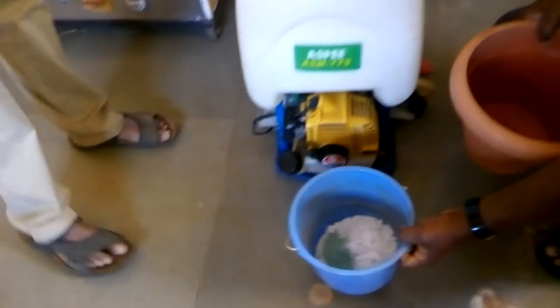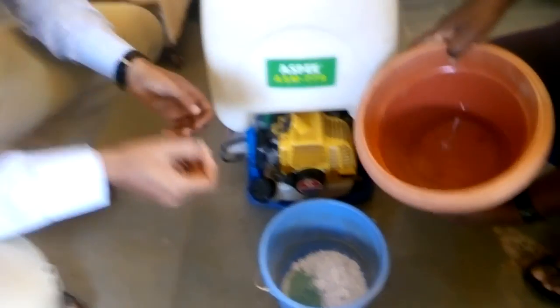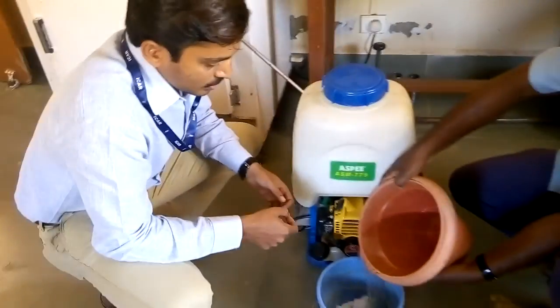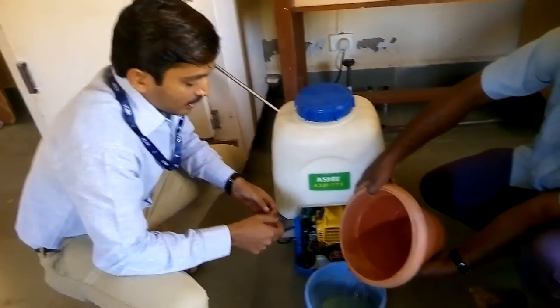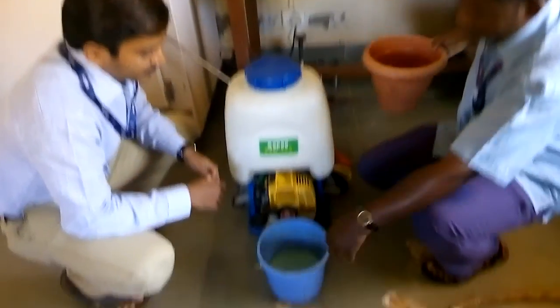Okay, we have now dissolved three components, that is soluble boron, then your copper oxychloride and potassium nitrate.